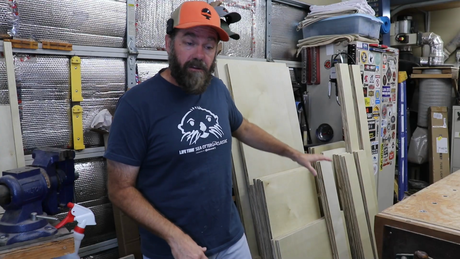Alright guys, here's all the pieces cut to their final dimensions to build the carcasses for my cabinets. And the carcass is just the basic box itself. It doesn't include the face frames or the doors or the drawers. My plan is to get the carcasses all assembled and painted and installed in the house. And once they're installed and all set exactly where they're going to go, I'll build the face frames in place and then work on the doors and the drawers.